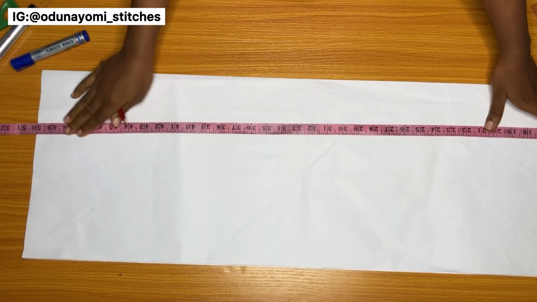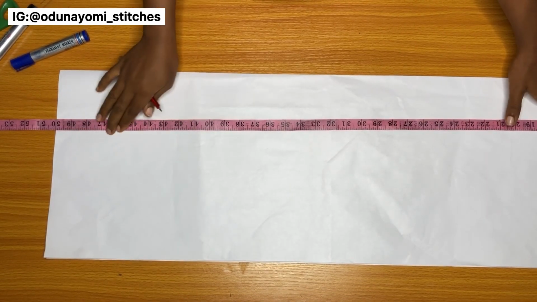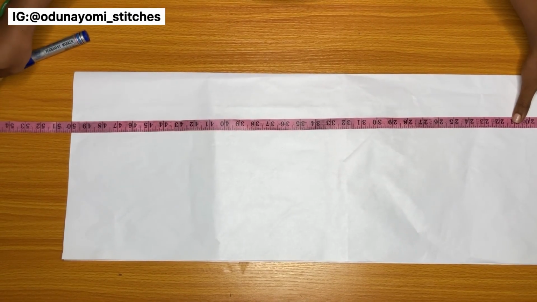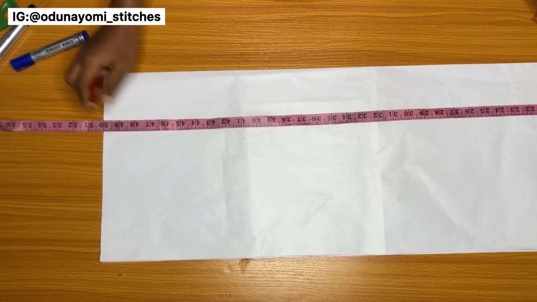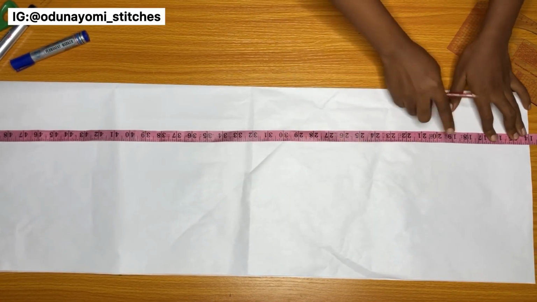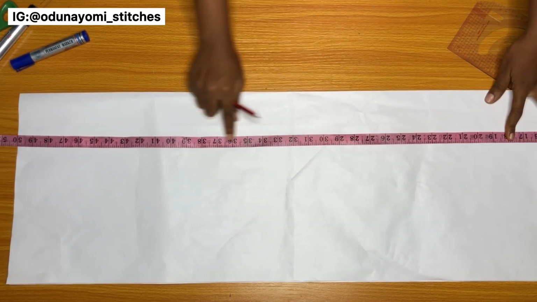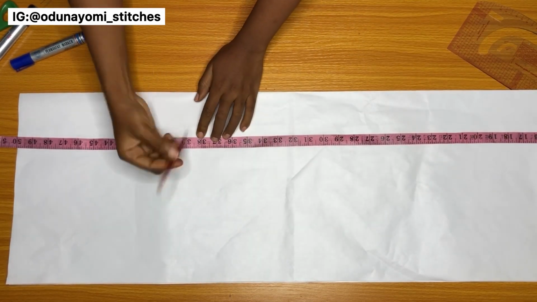So this is the length I'll be using. I'm placing my tape rule from my waist half length measurement. Now this is getting to length 50, but actually if I want to make this gown for myself, it will be like 54 inches length. But I'm just using the length of this pattern paper because I'm just explaining. I don't need this pattern.